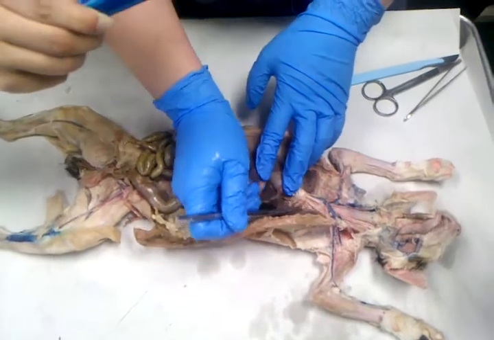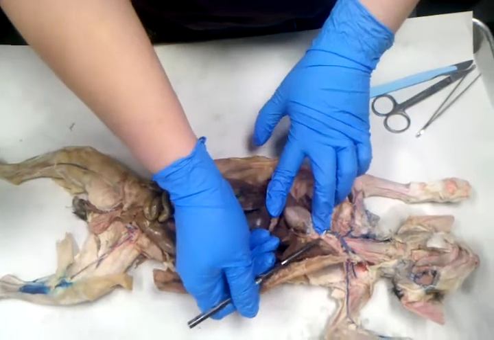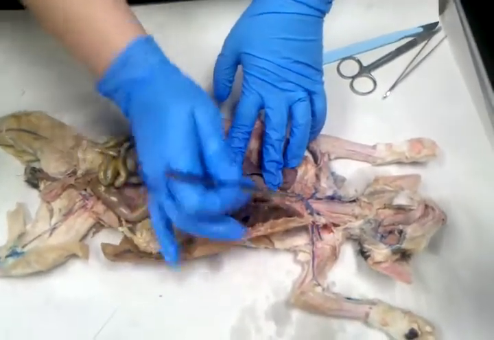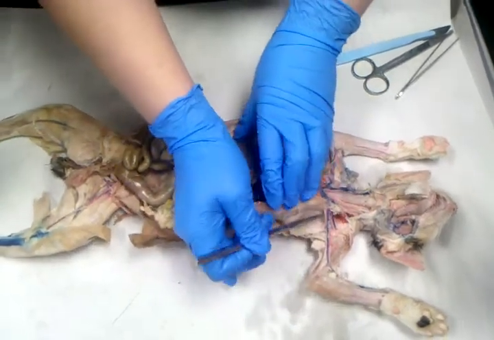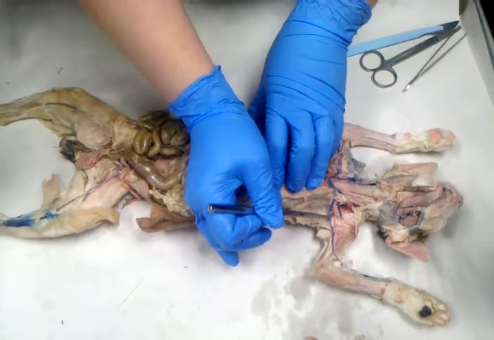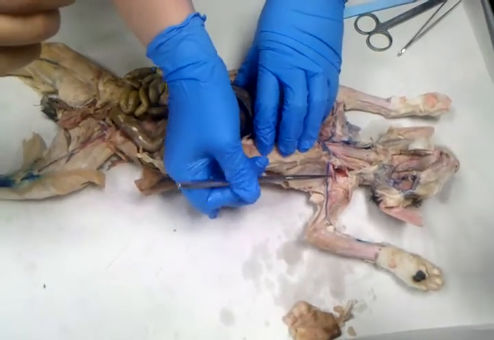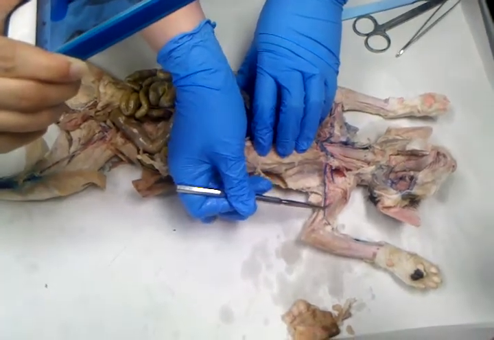Now coming out of the aortic arch, you're going to have two branches. The smaller branch on the left hand side of the cat is going to be the left subclavian artery. That continues all the way out into the shoulder region or the armpit, where you're going to have the left axillary artery. And as you continue out into the arm, that becomes the left brachial artery.